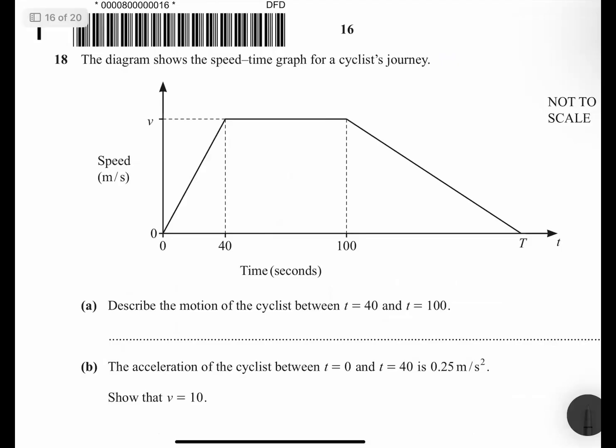The motion of the cyclist between time 40 and time 100. Between this and this, we can see that it has a constant gradient and it's a speed time graph. So we can see that the speed is constant throughout the time. It is not changing. So that is what we need to write.